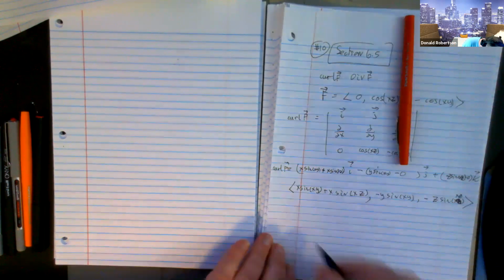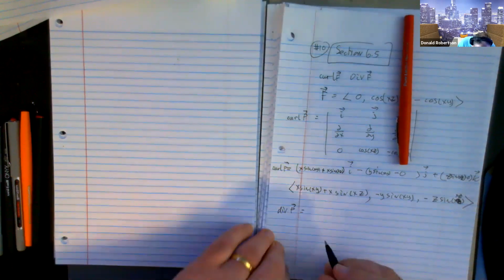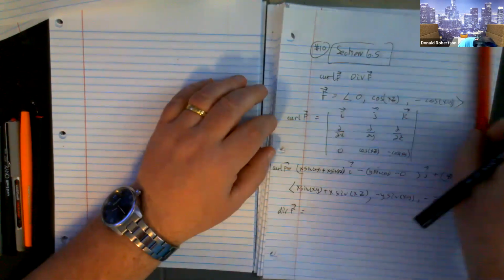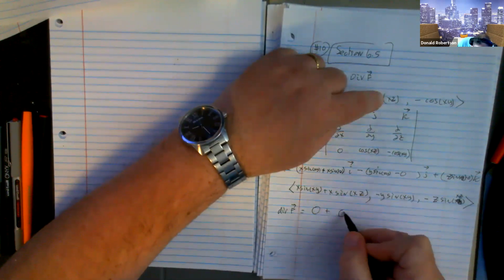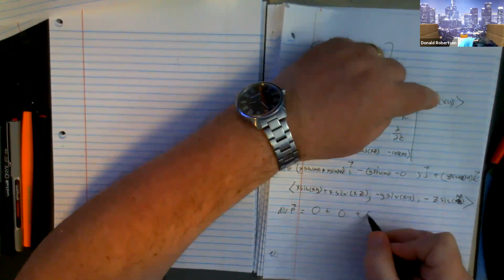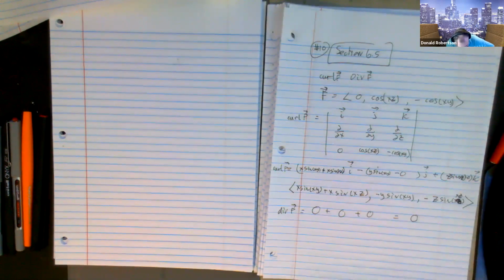The div. Well, the div is simply the partial derivative of this with respect to x, this with respect to y, and this with respect to z, which means 0. That's nice, a little bit surprising, but nice.